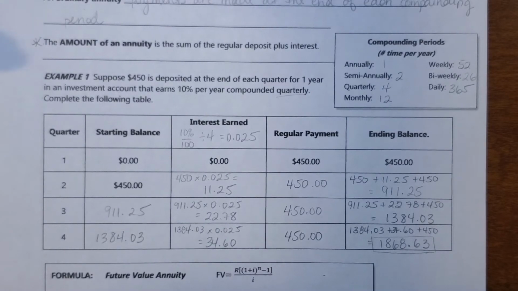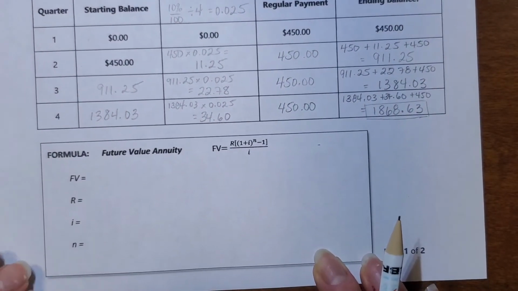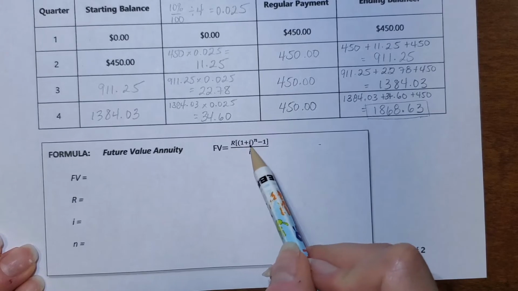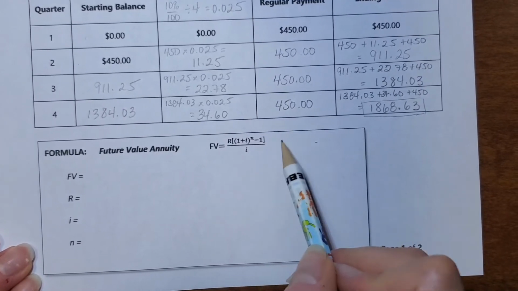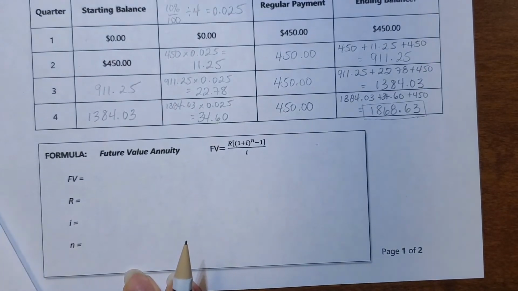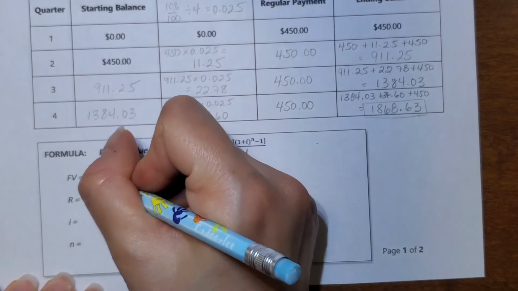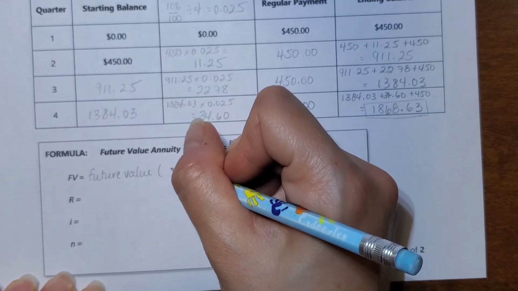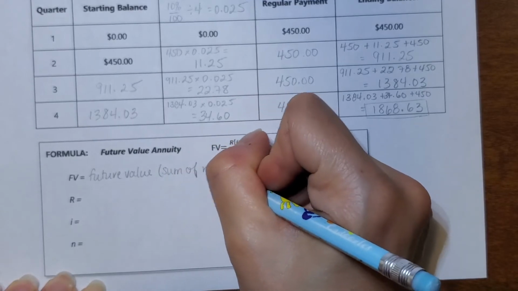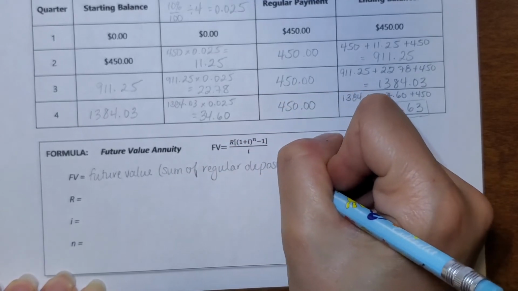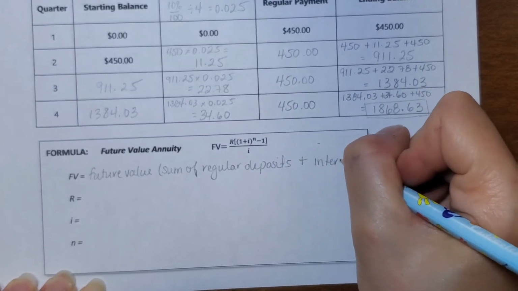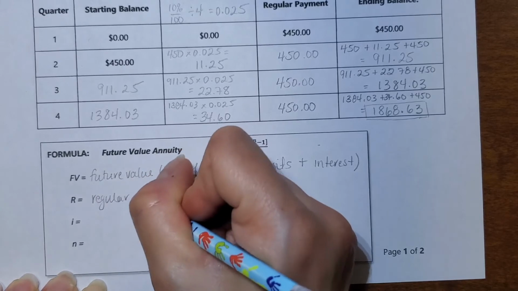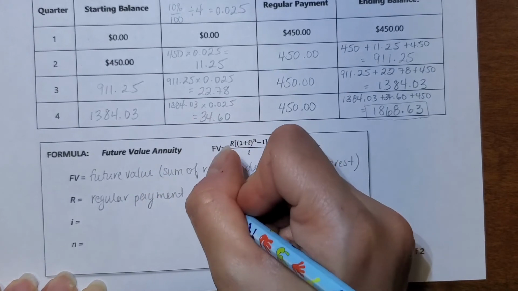So we have a formula for this, rather than going through each quarter and calculating. We have the future value annuity formula: FV equals R multiplied by (1 plus I to the power of N, subtract 1) all over I. FV is our future value, which is the sum of regular deposits plus interest. R is our regular payment, in dollars.